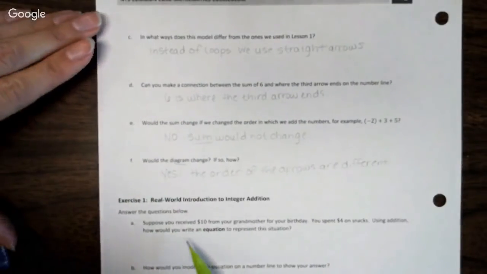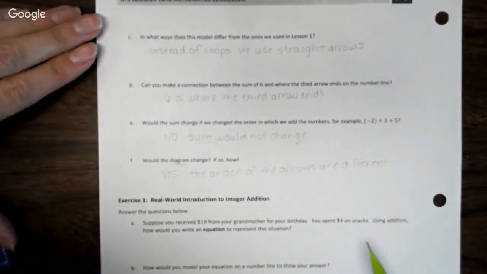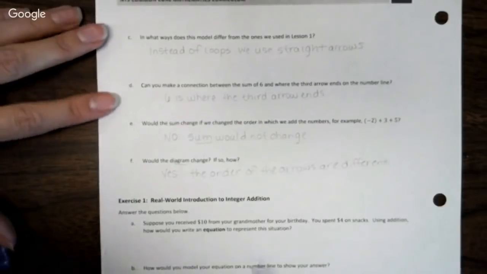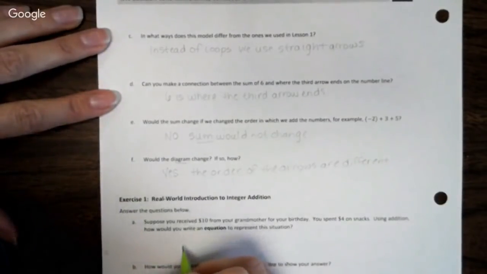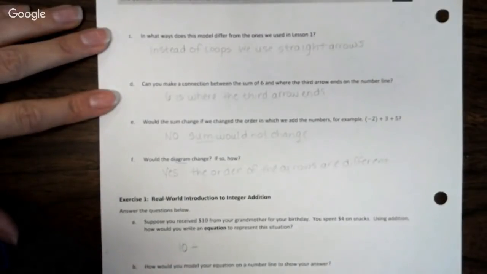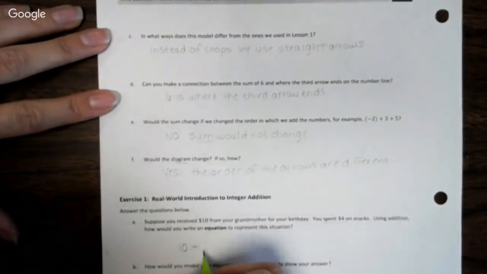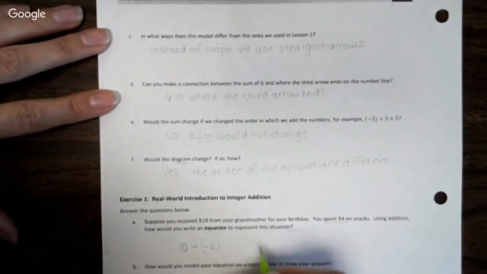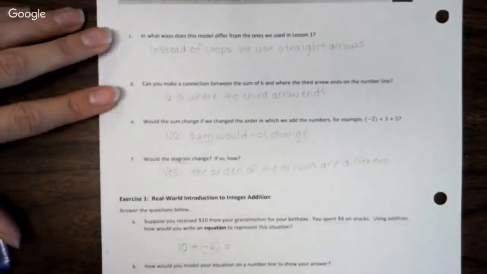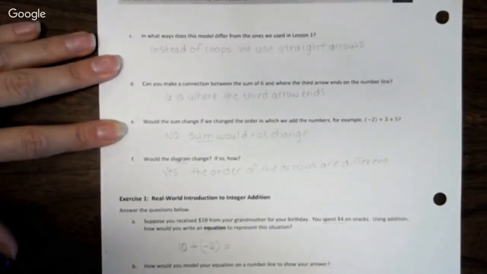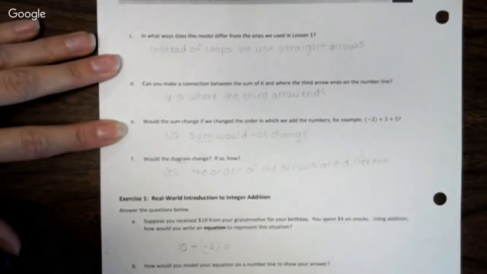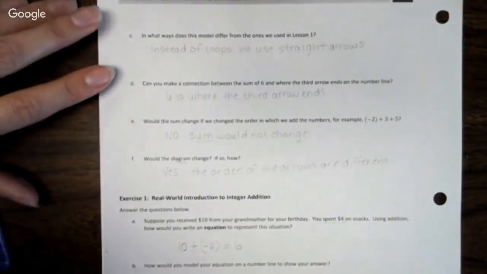All right, so let's apply this to our real world. Suppose we receive $10 from your grandmother on your birthday. You spend $4. So let's write an equation that represents this situation, also called the number sentence. If you are receiving 10, that's a +10. Then you spend 4, which would be -4. And that would equal what? Okay, well, let's go to our number line. Start at 0, go up 10. From there, you're going to go down 4. And your sum would be 6.